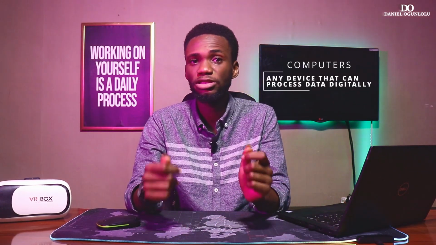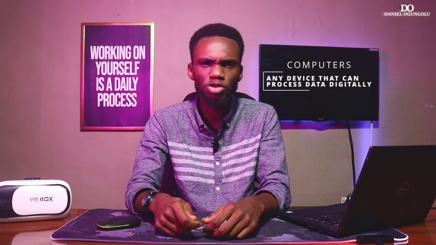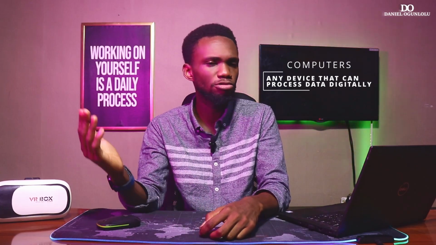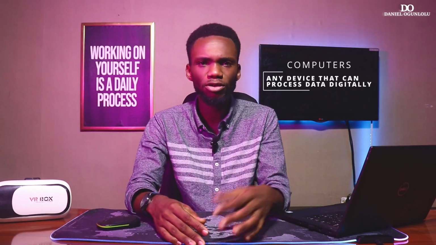Now, when I'm talking about computer in this case, I'm not just referring to your desktop or your laptop. I'm also referring to your smartphone, your ATM where you withdraw your money from, your smart TV, and all those smart computing gadgets and devices out there. All these things are referred to as computers, and they also need some form of programming for them to perform any kind of task.